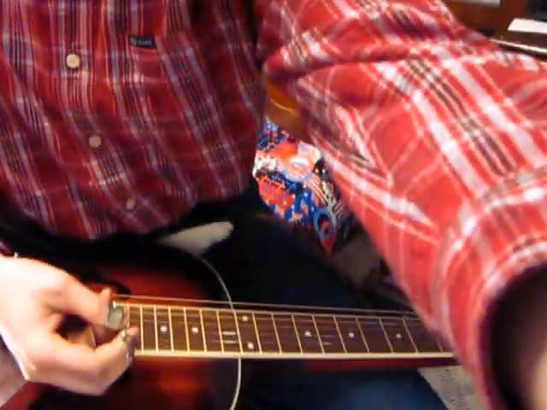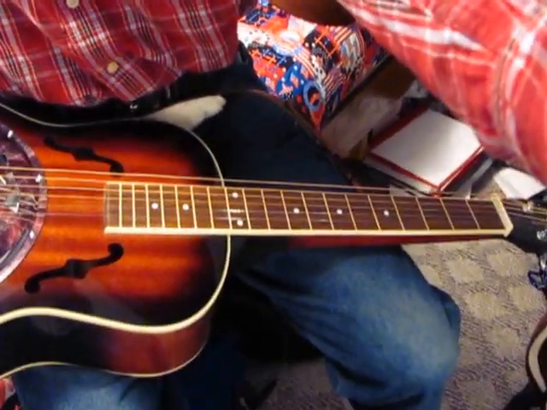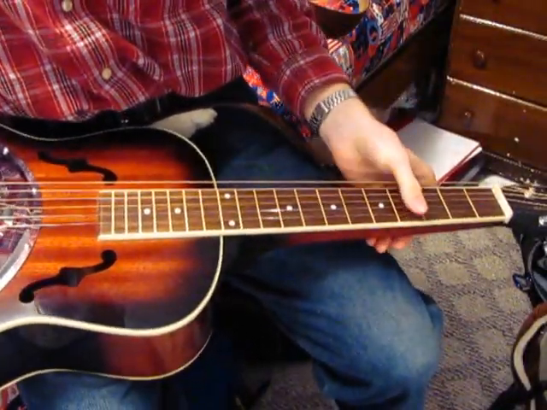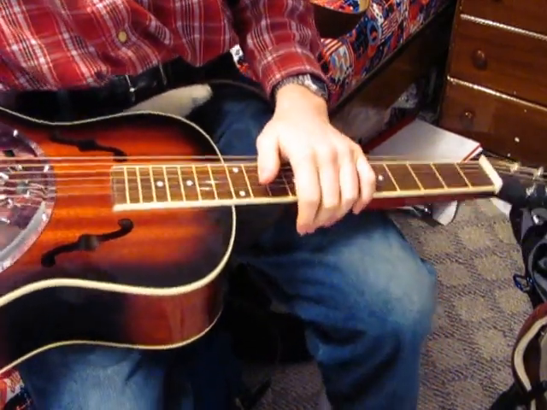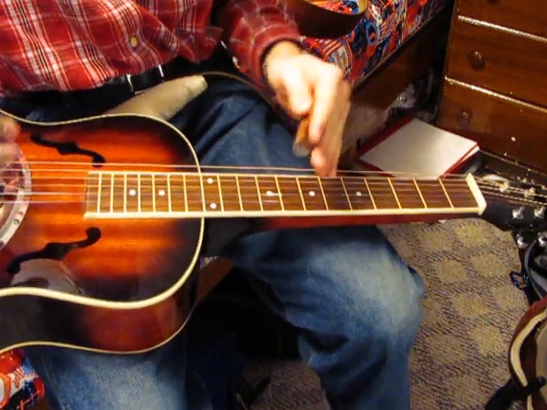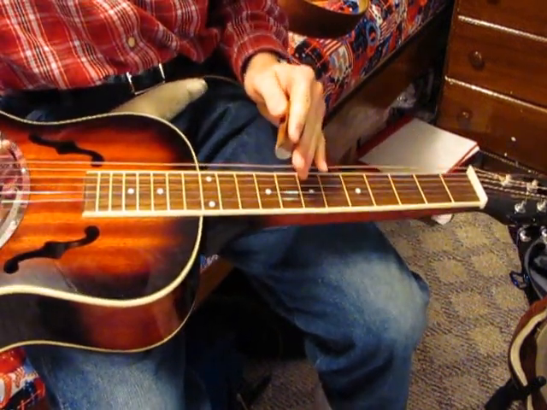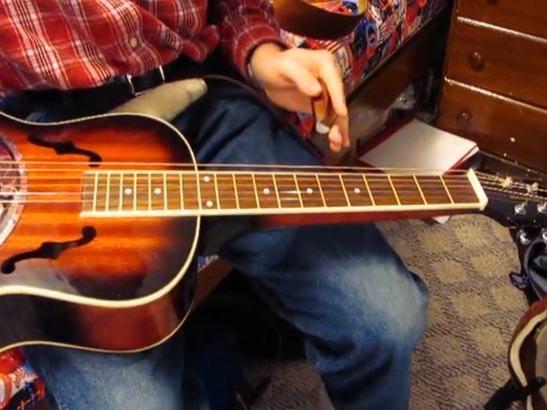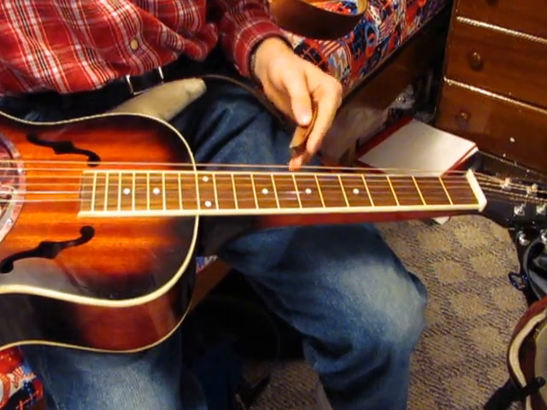But this one's kind of basic too, in that, let's see if I can get this thing to work here. It's hard to tell where my camera's at. There we are. Okay. In that this is tuned to an open G. So it's the same tuning as a banjo.